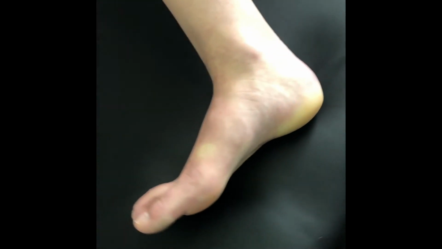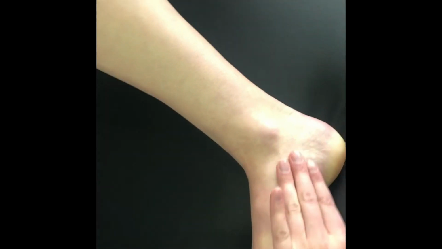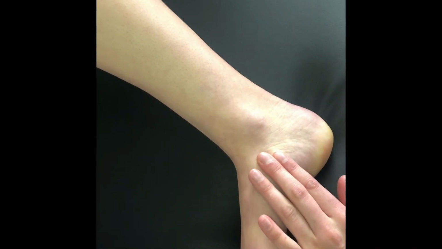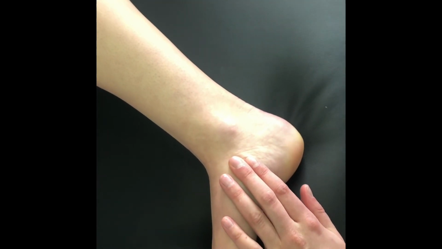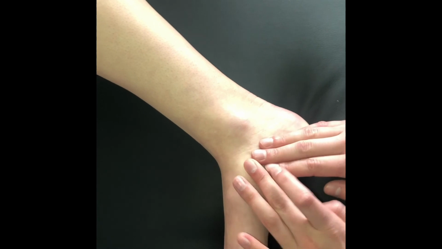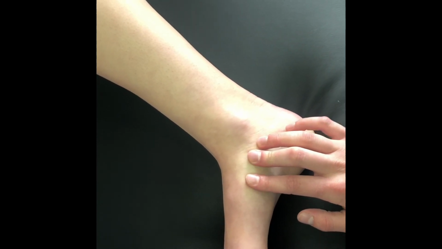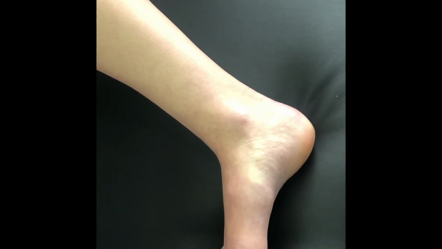Going on to the medial side, with my fingers and palm, I will find that navicular tuberosity. This serves as an attachment site for the posterior tibialis muscle, and just one finger's distance away, I will then find the medial cuneiform.